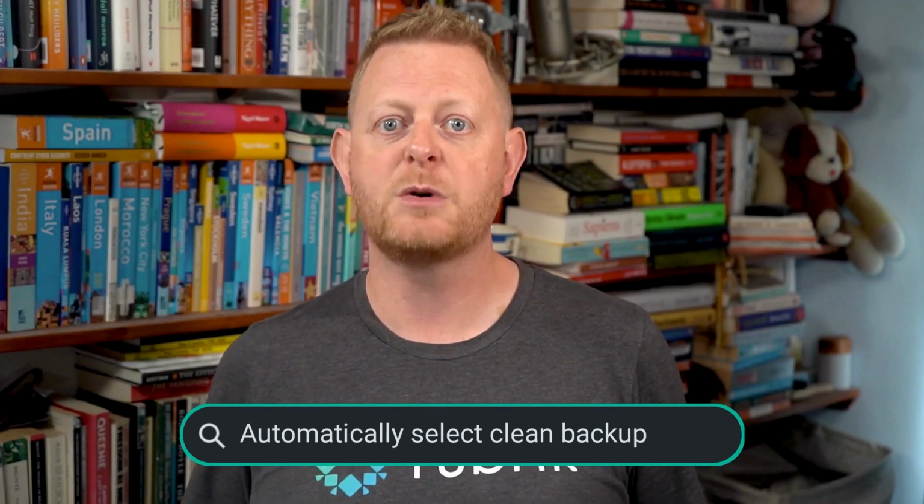Rubrik Security Cloud provides a number of recovery options here. We could do an export, which would copy the full restore point back into production. This might be a good call if we need to recover to a completely freshly built environment. We could use live mount to stand up the VMs using the Rubrik clusters for storage. This is great for when you need to get those workloads back up and running quickly, and you can then migrate them back to production storage when time allows.